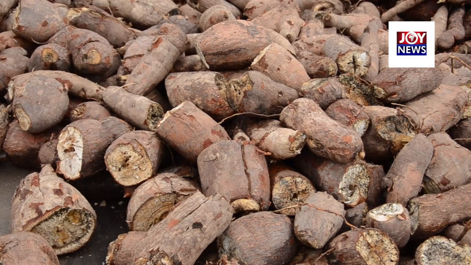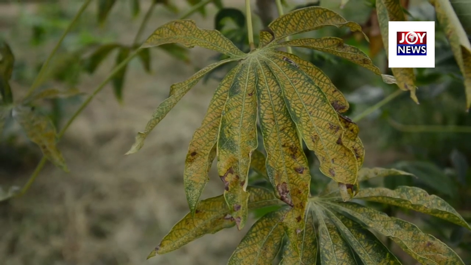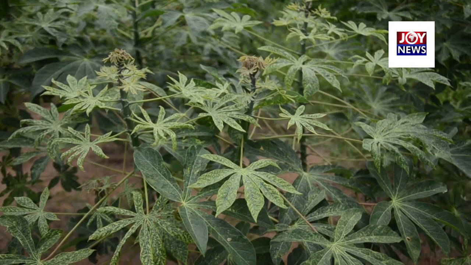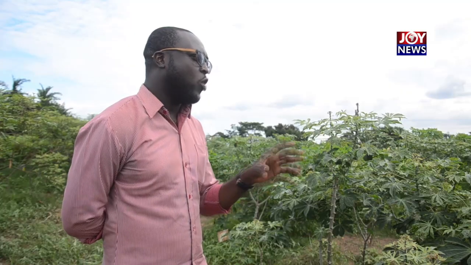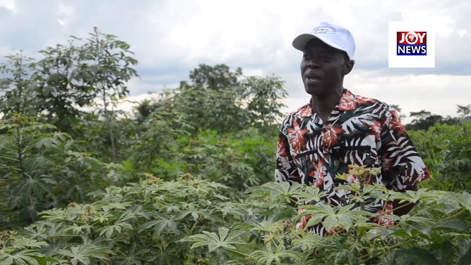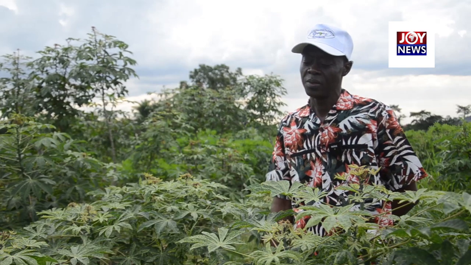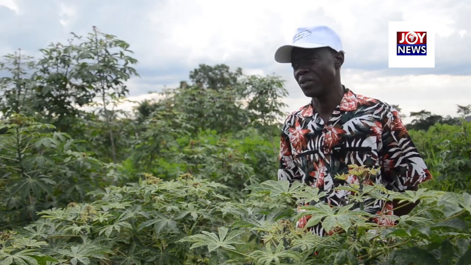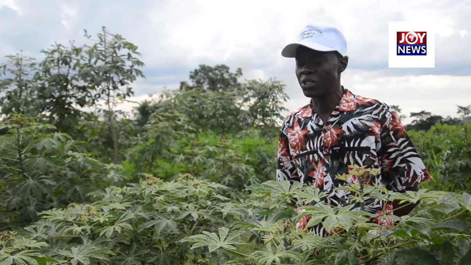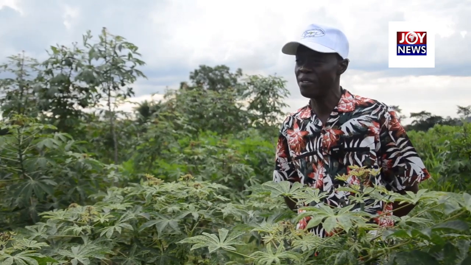Tackling this canker of a disease is important for the growth of the cassava business and its value chain drivers. So, what is the extent of damage the cassava mosaic disease can have on a farmer's yield? It depends on the time at which the disease occurs. If it occurs at the initial stage of the plant growth, and the plant is seriously susceptible to the disease, then the yield loss is going to be very, very high.